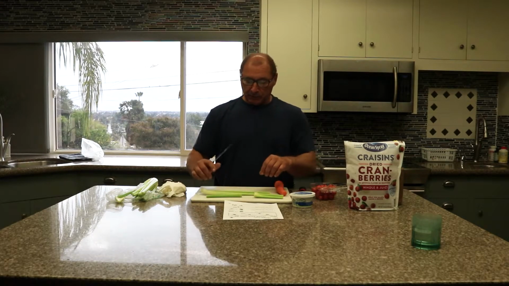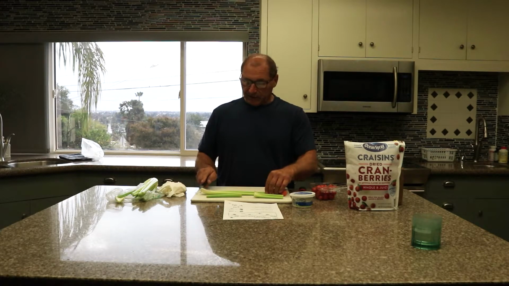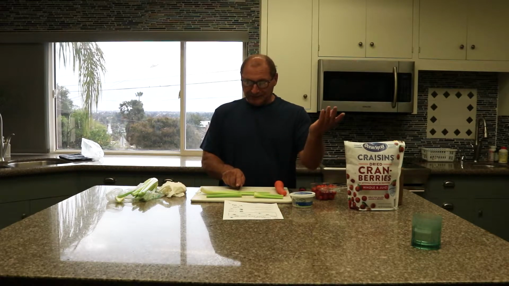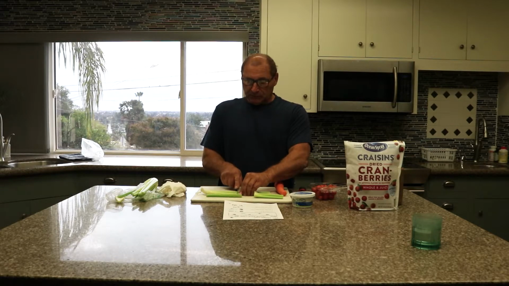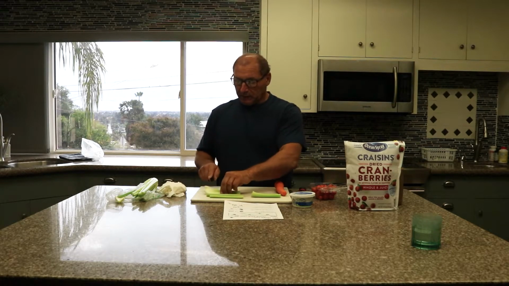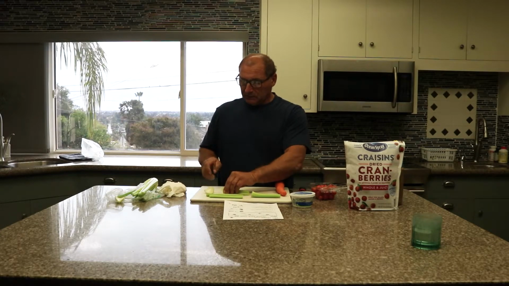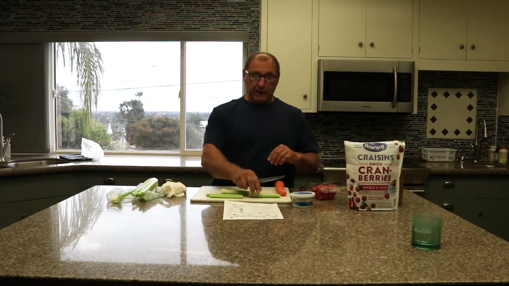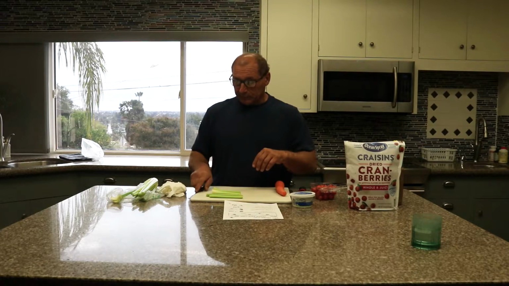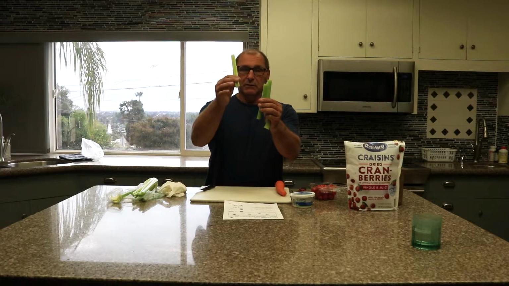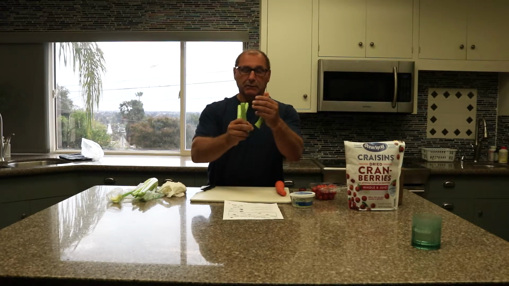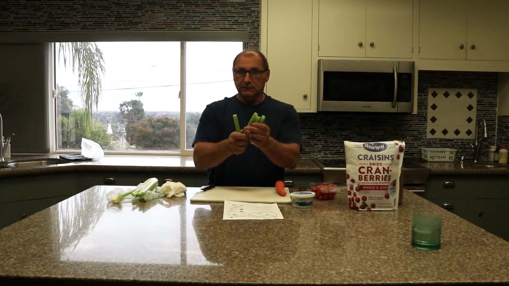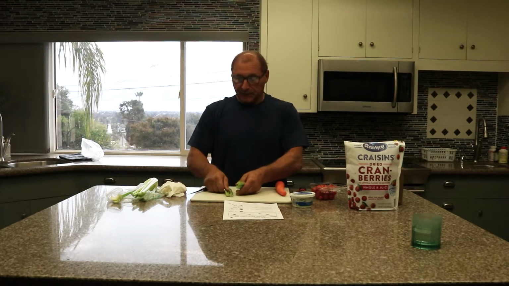And then we'll take our other one and we'll do the same thing. We'll find the halfway point. And it's up to you, whatever you think is halfway, right? So we go halfway, right there, and then we take off the end that nobody eats. Okay, now look, out of 2 celery stalks, we have how many pieces? Count. 1, 2, 3, 4. See? 4 pieces out of 2 celery stalks.